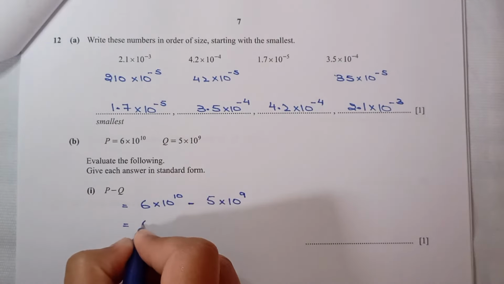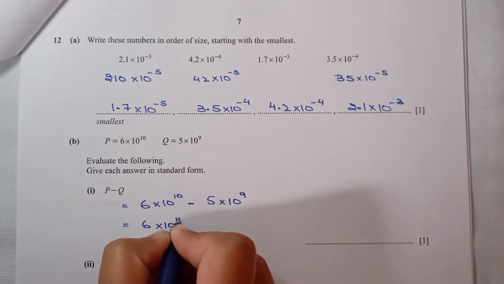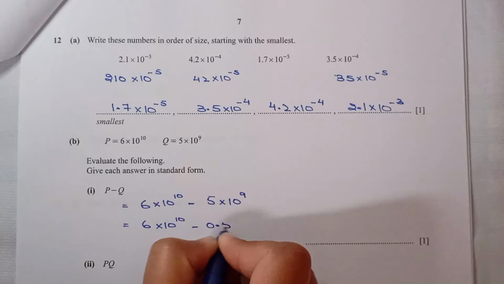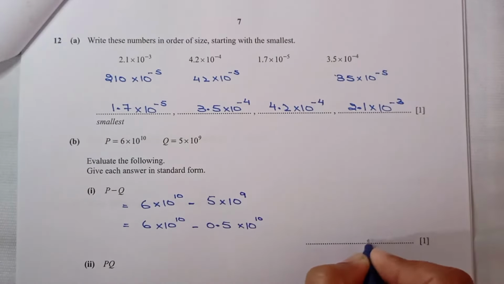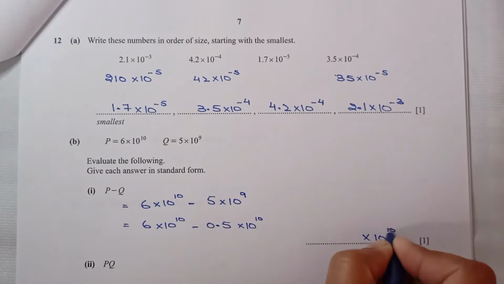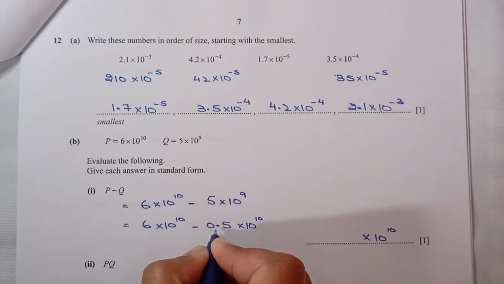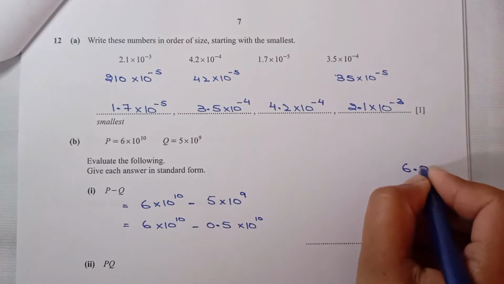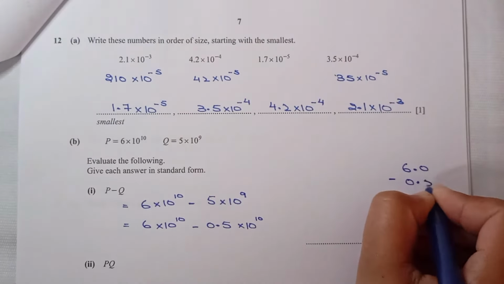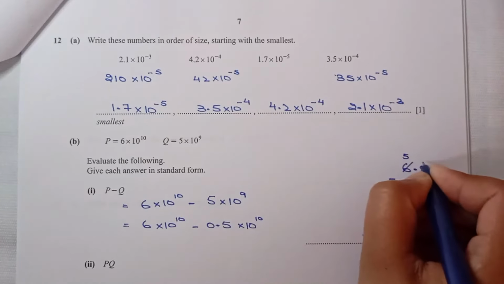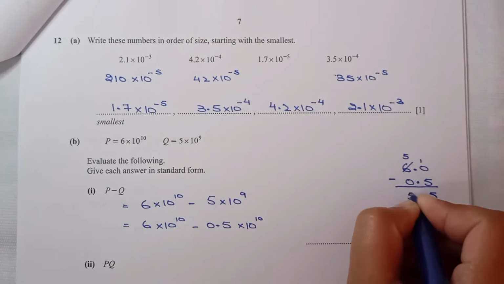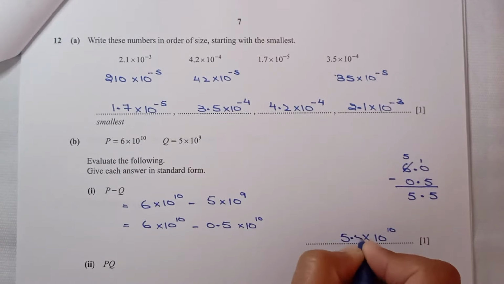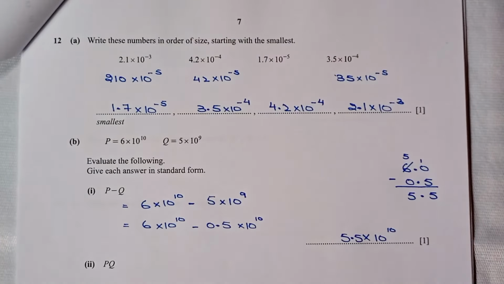So 5 times 10 exponent 9 would be 0.5 times 10 exponent 10, right? And what is 6 minus 0.5? So 6.0 minus 0.5. 10 minus 5 is 5 and 5 minus 0 is 5. So 5.5 times 10 exponent 10 would be the answer.